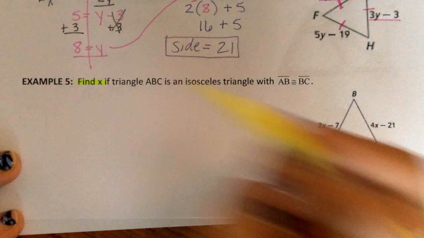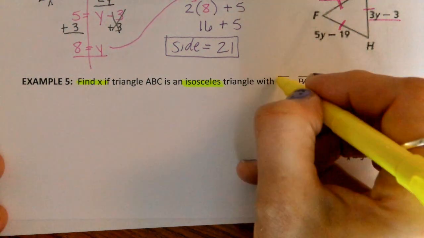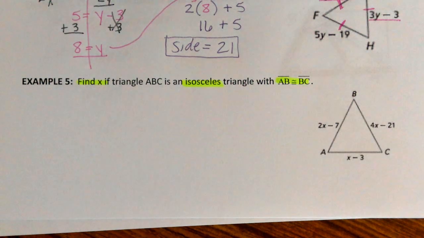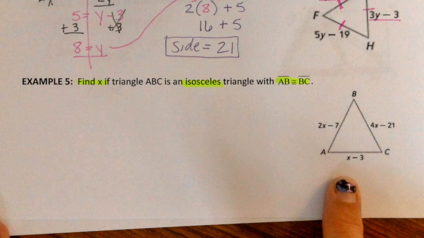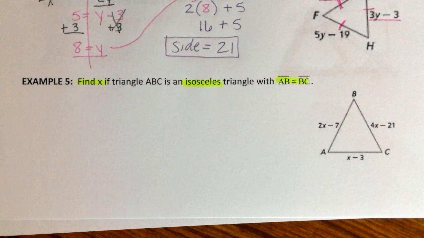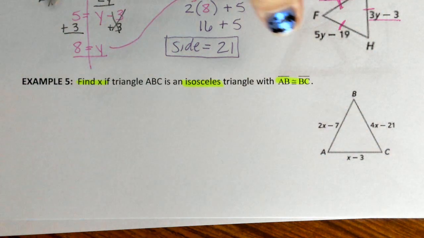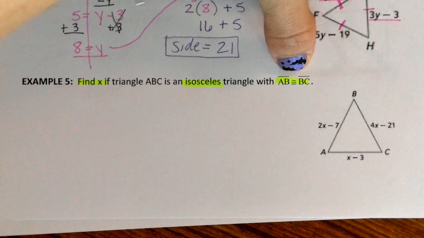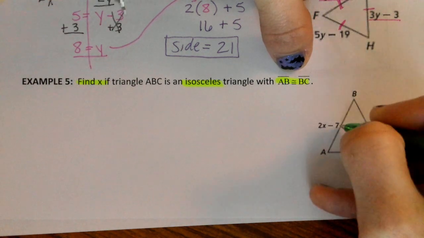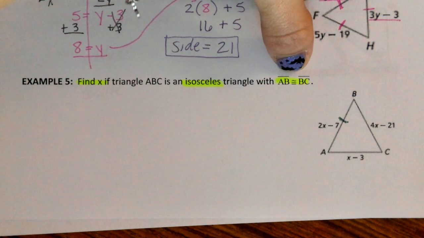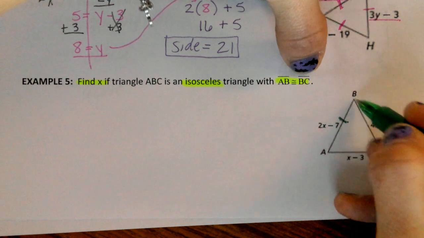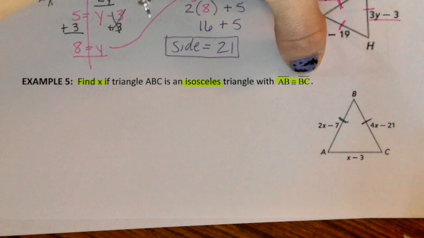Find x. Now we have an isosceles triangle where they tell us segment AB is congruent to segment BC. This is very important. Please pay attention. You will be given triangles that have algebra for all three sides, but it's an isosceles triangle. You have to know which two to set equal to each other, either because they mark congruent markings, or you'll learn later angle markings, or right here it tells us segment AB is congruent to segment BC. BC is over here. It's not always going to be the left and right sides.